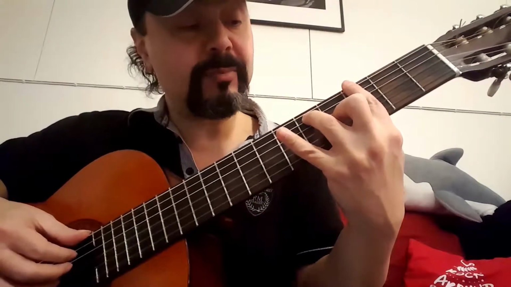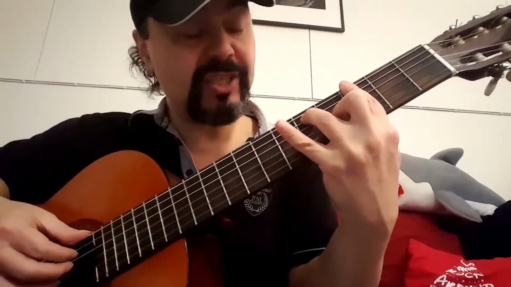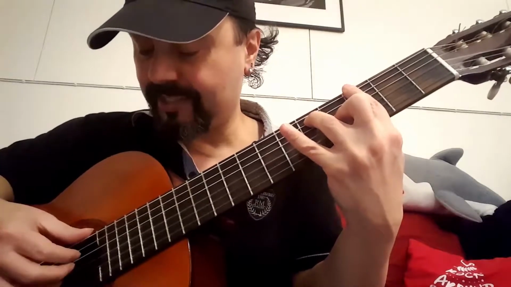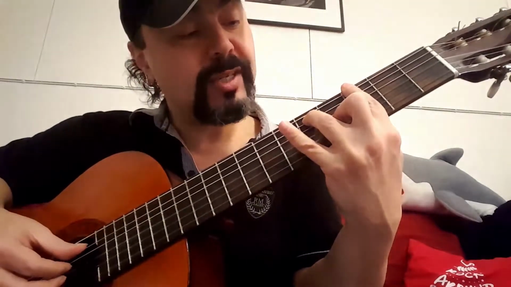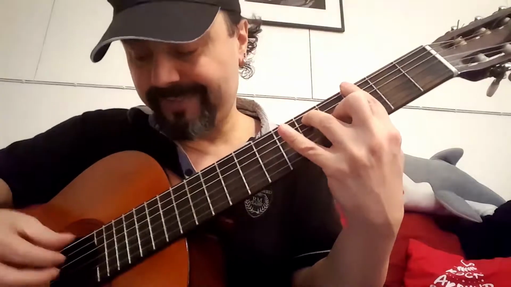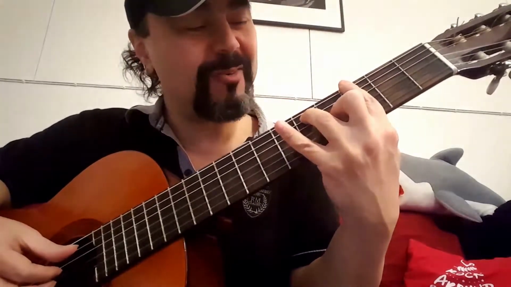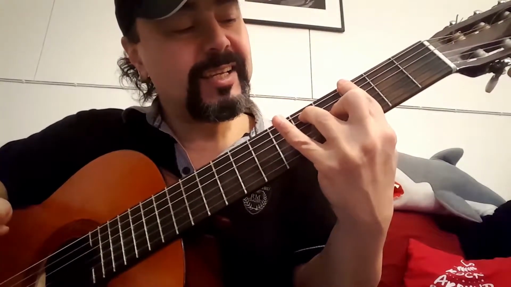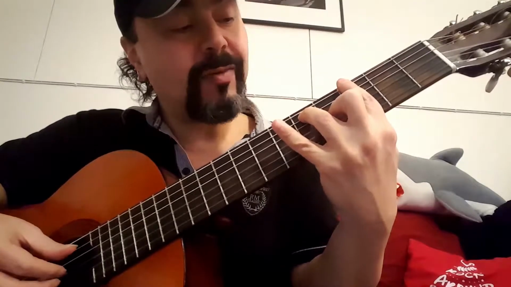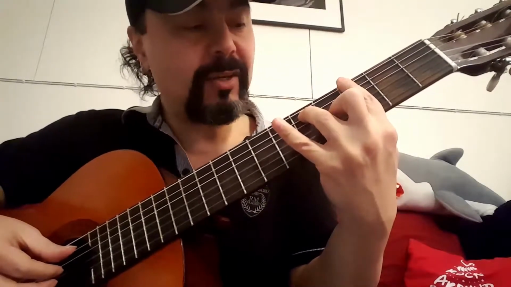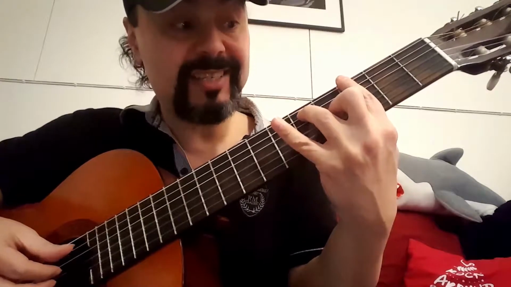And then that's not it. I'm keeping the position like this, but my right hand changes. It goes a bit lower or higher, depending on how you look at it. And what I do is, now I let the D on the B string ring.